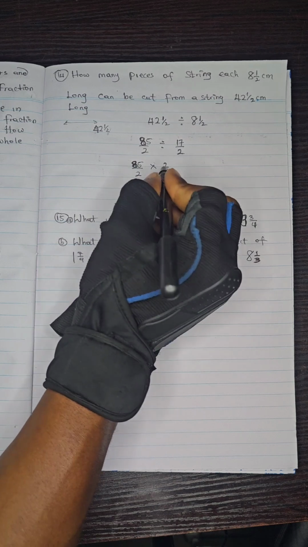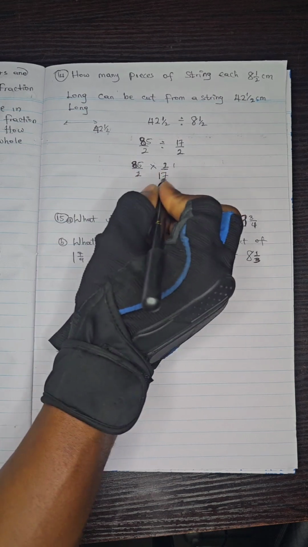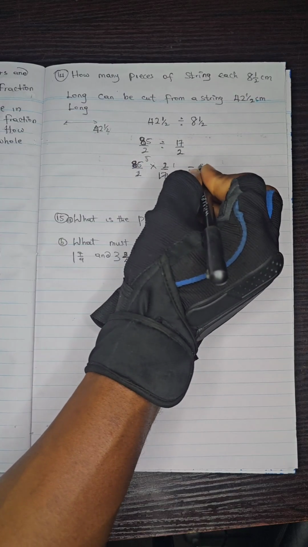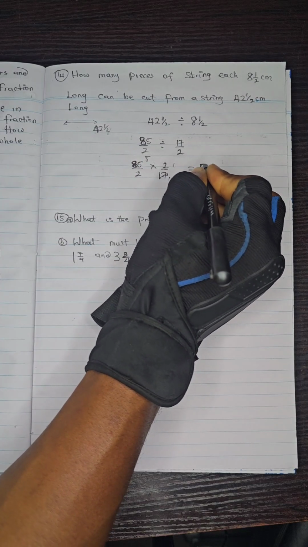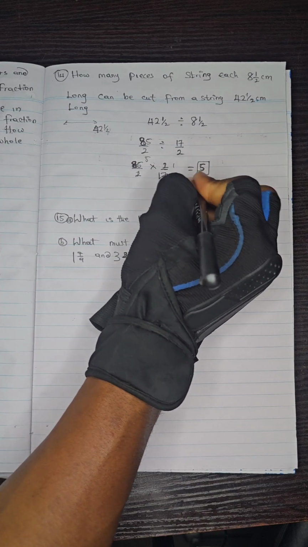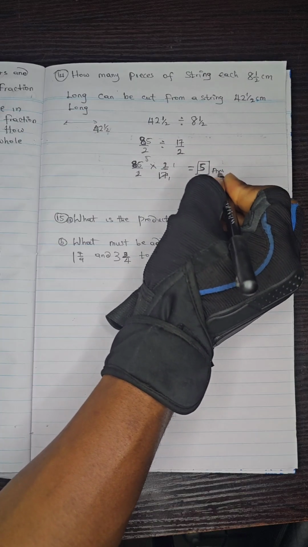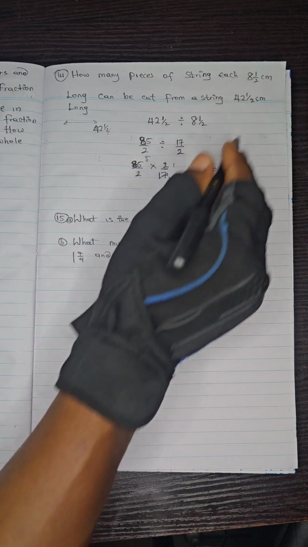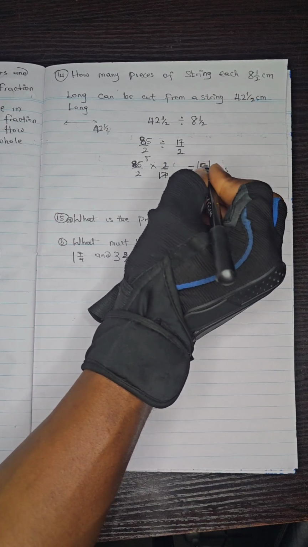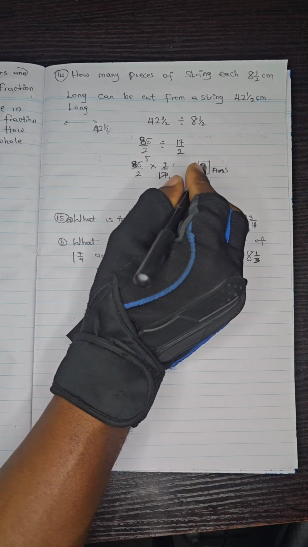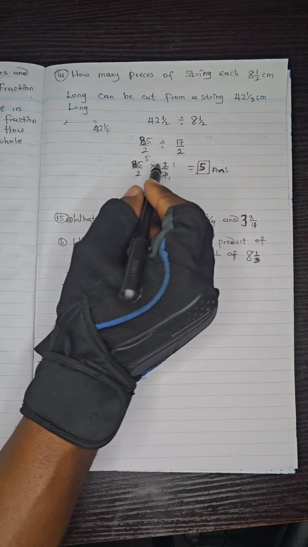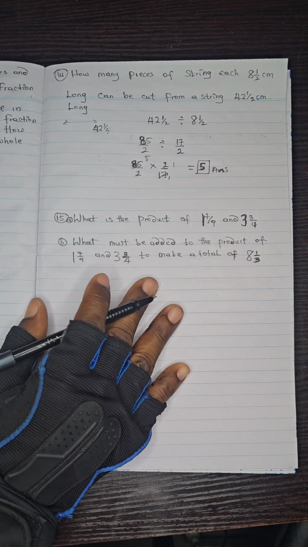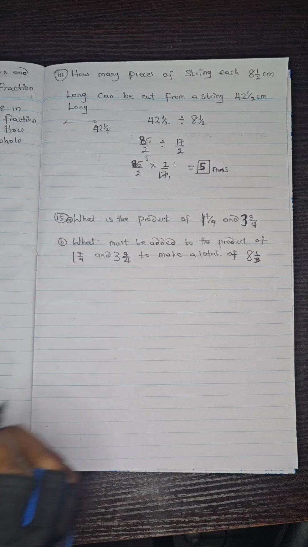So now start the division. 2 divided by 2 is 1. 17 divided by 17 is 1, and 85 divided by 17 is 5. So your answer is 5. What it's trying to say is that when you have a string that is this long, you can cut 5 of this length out of it. There is no unit, no cm. When you divide this by this, the cm cancels out. All these things are things you're supposed to know. So let's go to the next example.